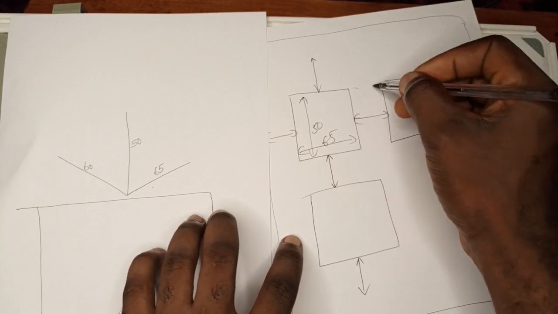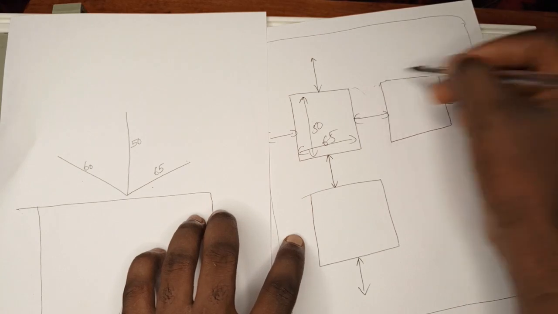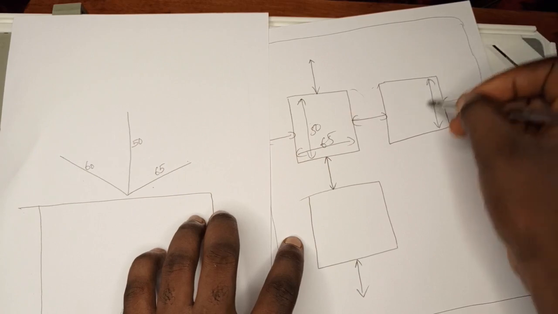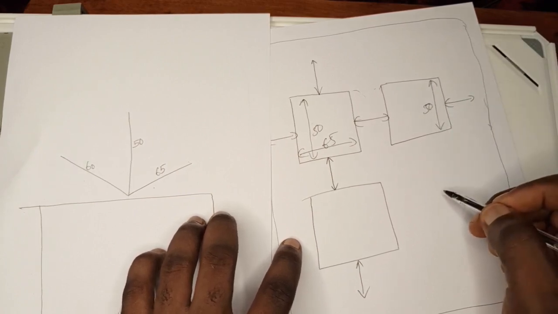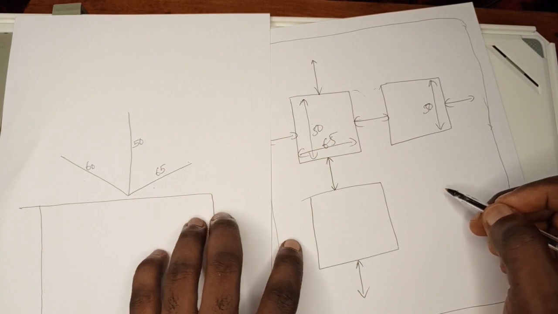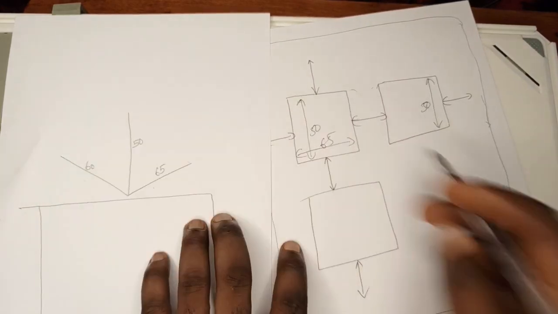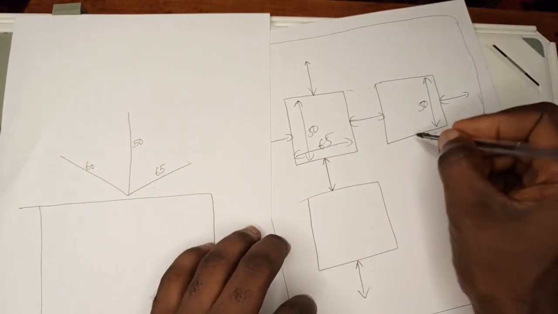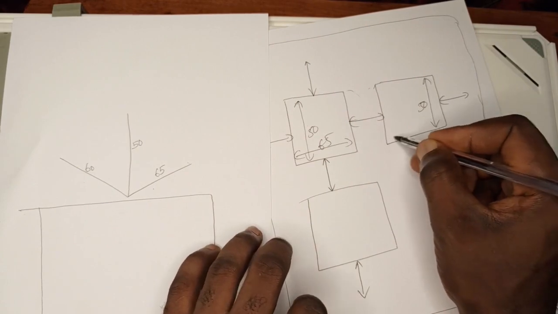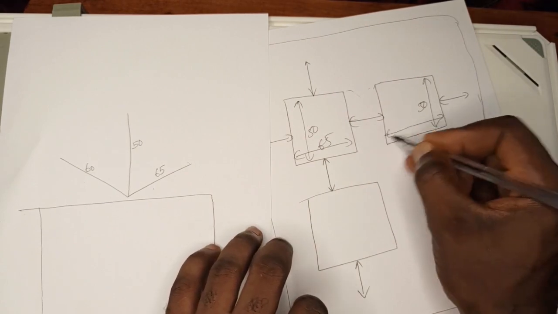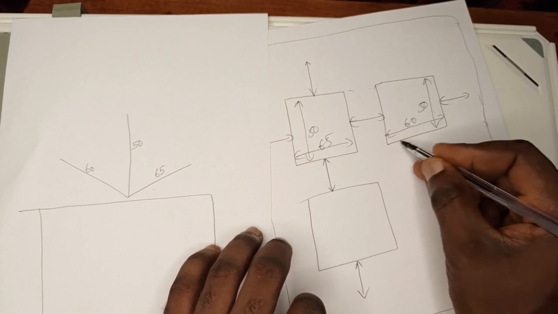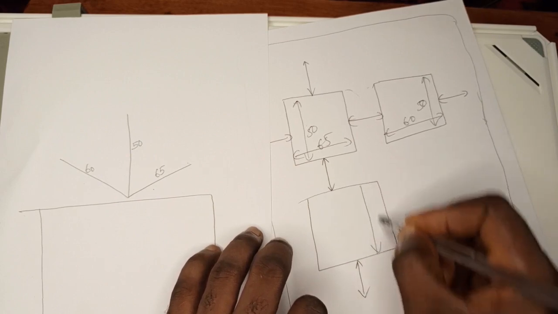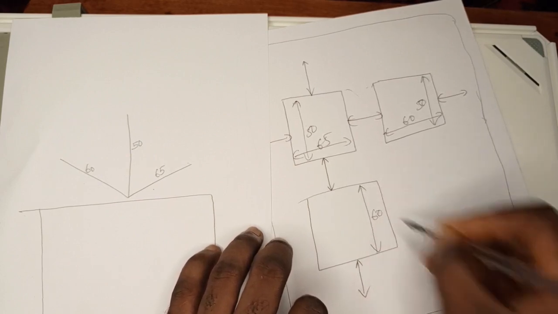Remember, the height of the front view is always the height of the left side view. So here we also have 50. Now to the left side, we have 60. So the left side view here, we will have 60. Remember, the base of the left side view is the height of the top view, 60.